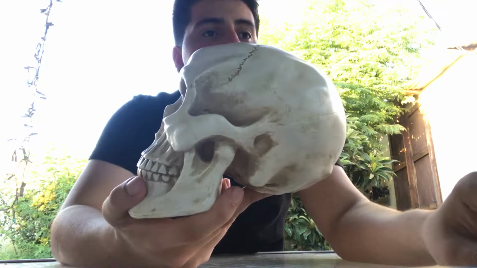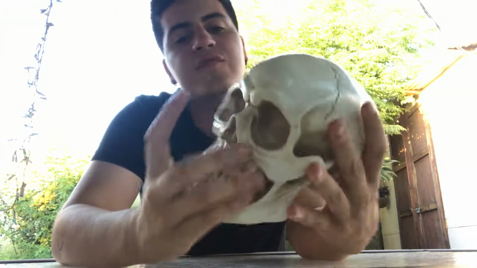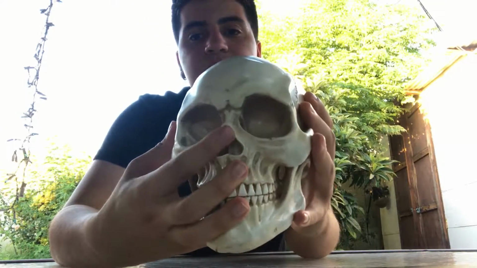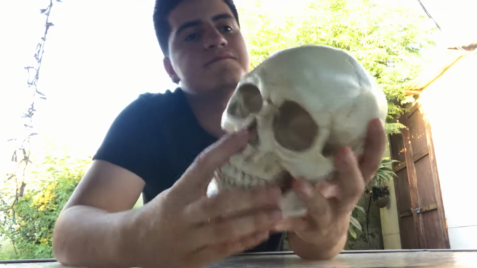So now we're going to talk about the ethmoid bone, which is an irregularly shaped bone that forms part of the orbital wall and roof of the nasal cavity. So it's going to be found right over here. Basically, it's like a square bone that is found at the root of the nose.